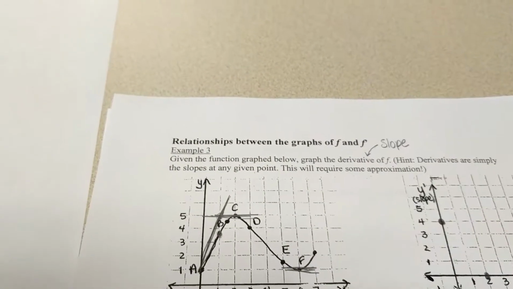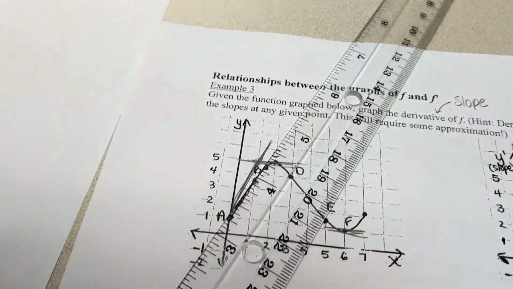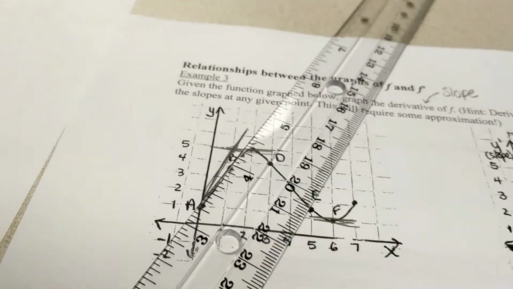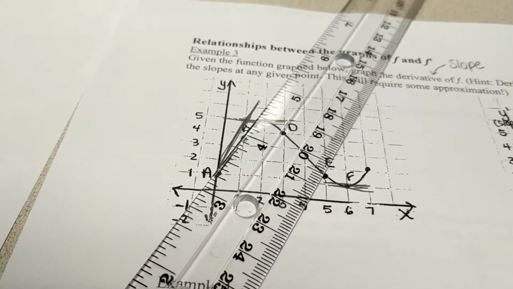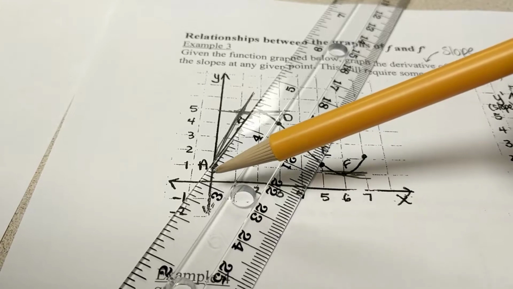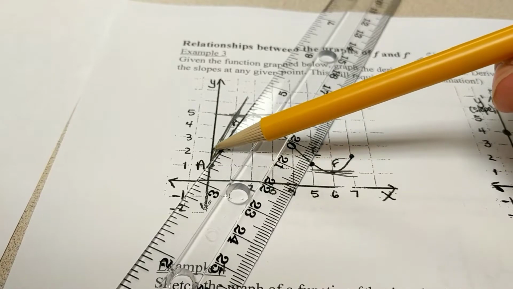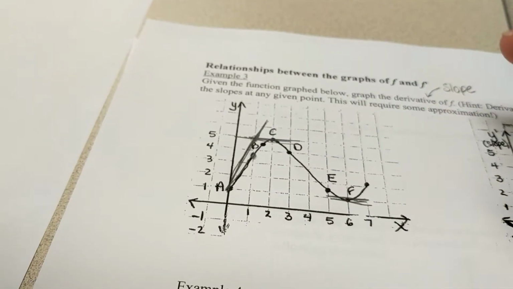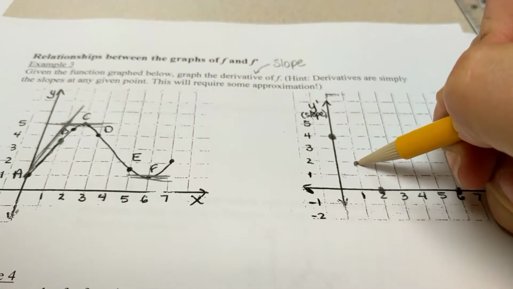Now at B, I'm going to put my ruler on B, and I can see that my slope is less steep than it was at A. It's still a positive slope, but it's less steep. Now, I would encourage you to draw this in. It's a little hard for me with one hand, so I'm going to leave it just like this. And I'm going to kind of approximate, and I see that it's crossing from this point to this point. So it looks kind of like we're going up 2 over 1. So I'm going to say at point B, my slope was 2. So at x equals 1, my slope was 2.